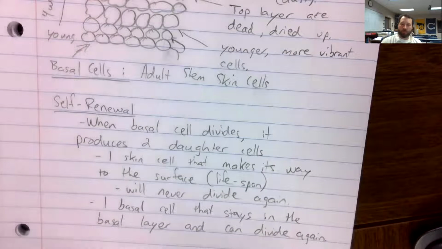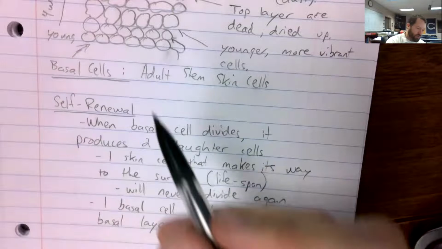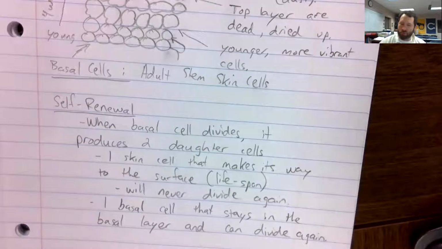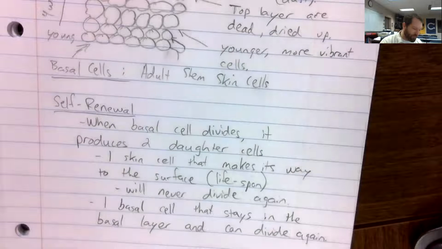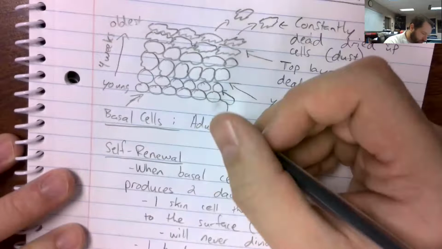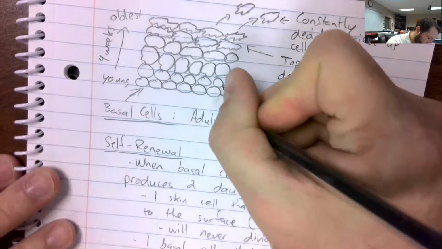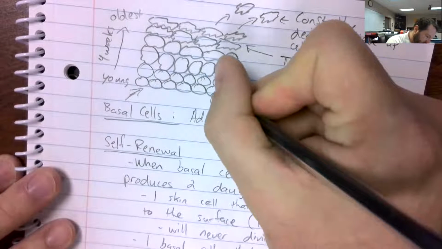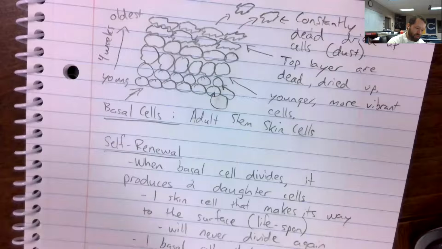So basically, when a stem cell divides, it produces one cell that lives its life, and it produces one stem cell, another stem cell. So it reproduces or renews itself. So that's what the two cells divide into.